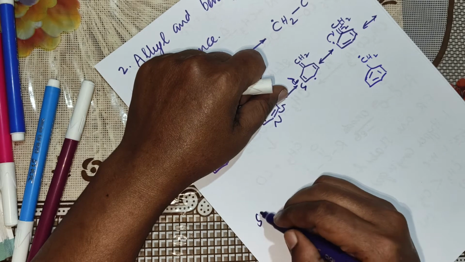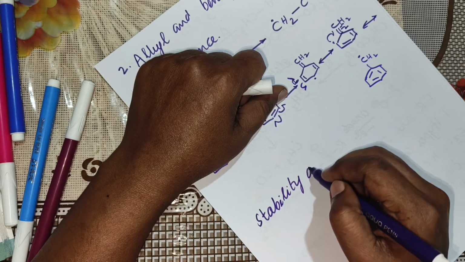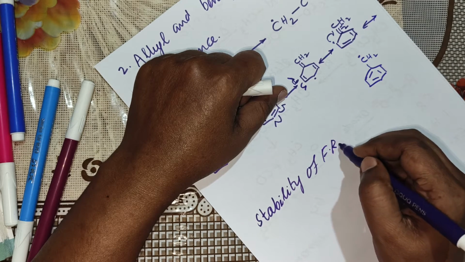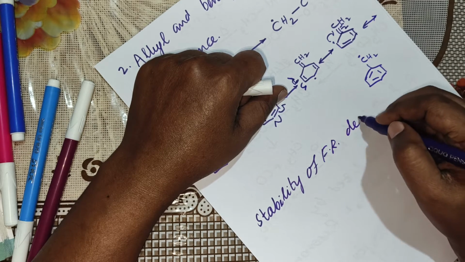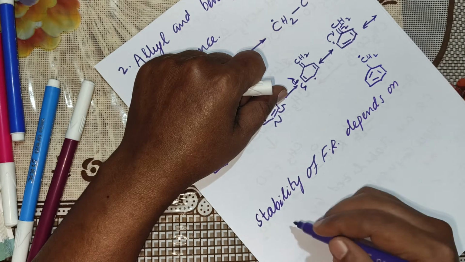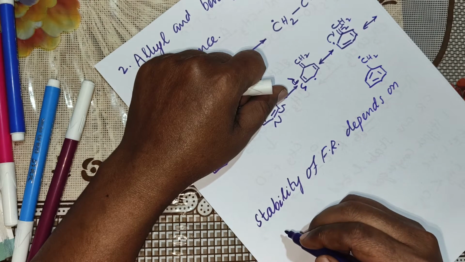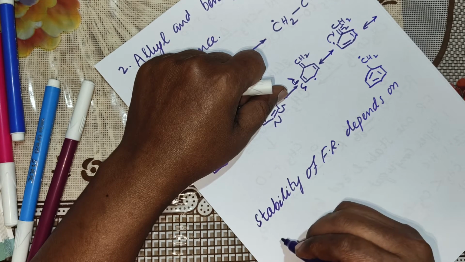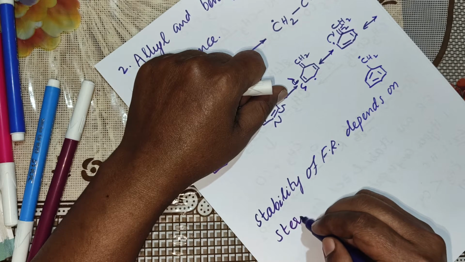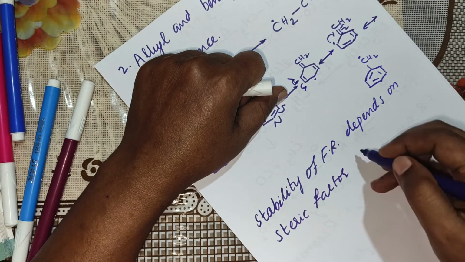Stability of free radical depends also on steric factor.